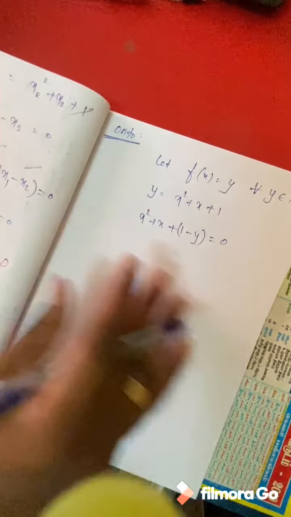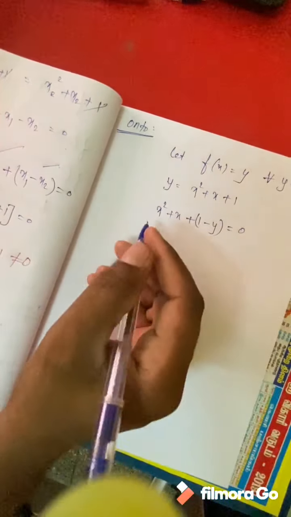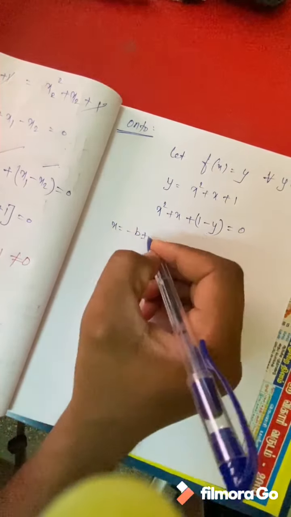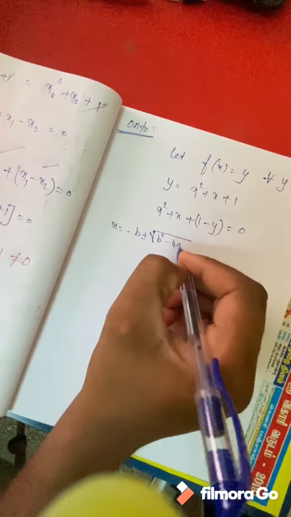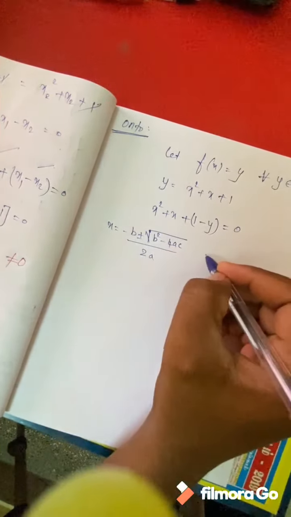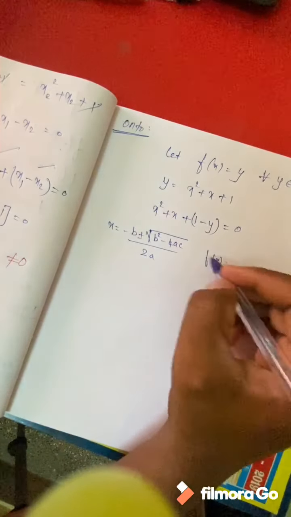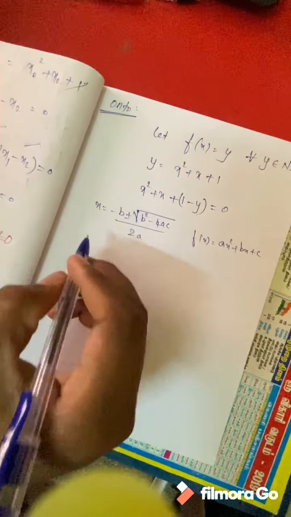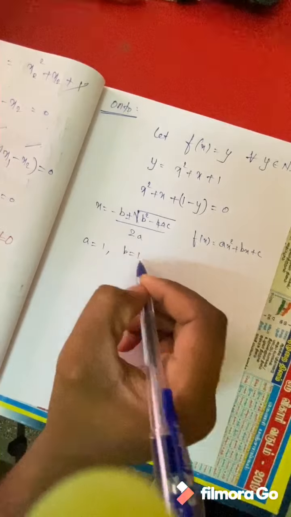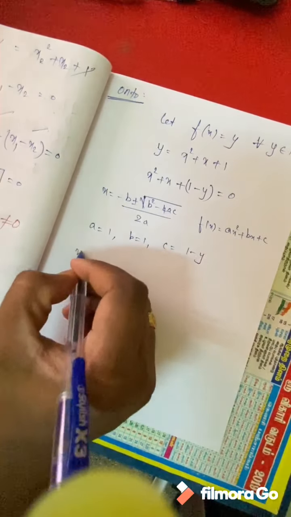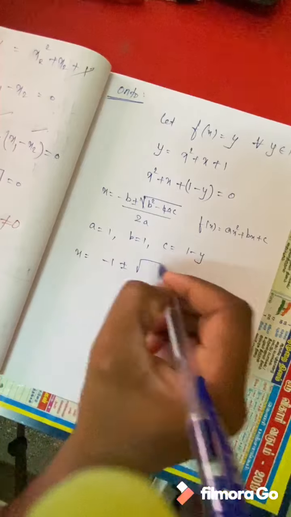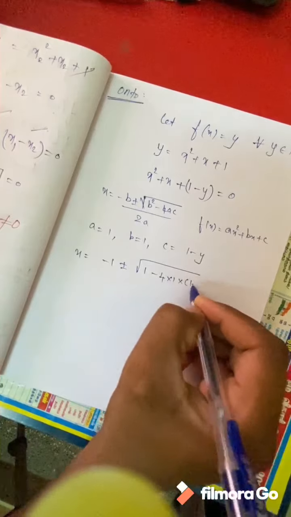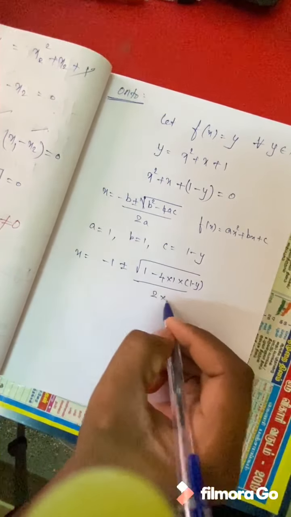We know the formula, Sridharacharya's formula: x is equal to minus b plus or minus root of b square minus 4ac whole divided by 2a. For the quadratic polynomial ax square plus bx plus c, identify the a, b, c values. So a value is 1, b value is also 1, c value is 1 minus y. Apply: minus 1 plus or minus root of 1 square minus 4 into 1 into 1 minus y, whole divided by 2 into 1.